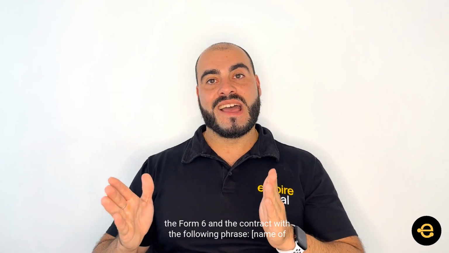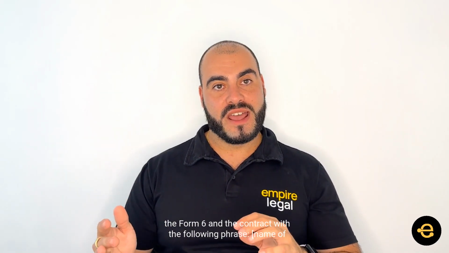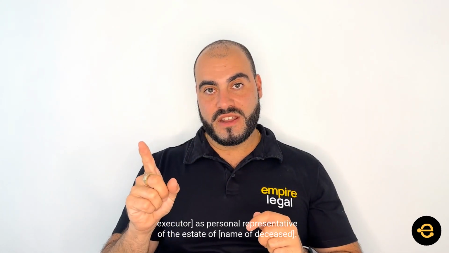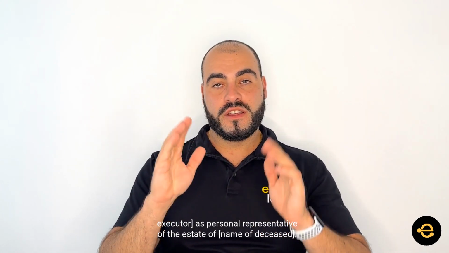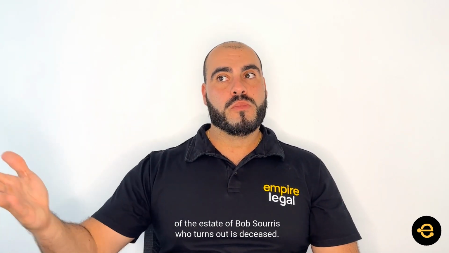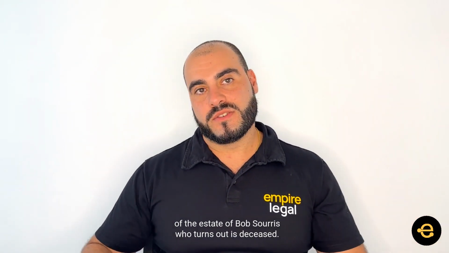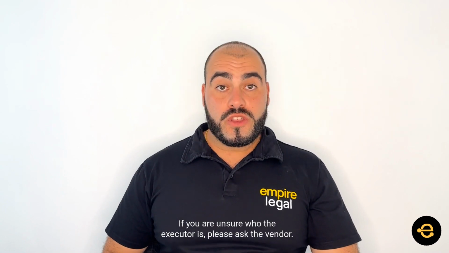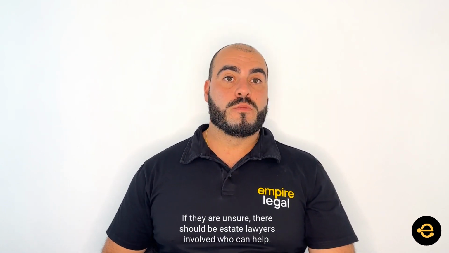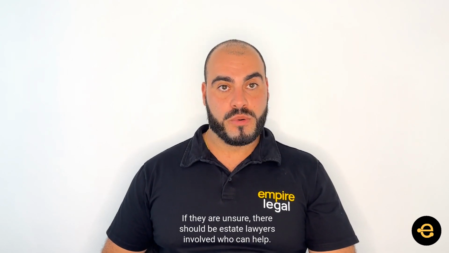If tenants in common, or if the only person noted on title has passed, replace the deceased person on the Form 6 and the contract with the following phrase: name of executor as personal representative of the estate of name of deceased. For example, George Souris as personal representative of the estate of Bob Souris, who turns out is deceased. If you are unsure who the executor is, please ask the vendor. If they are unsure, there should be estate lawyers involved who can help.